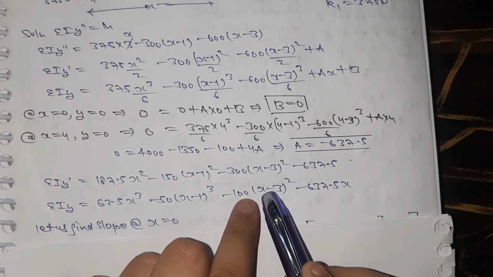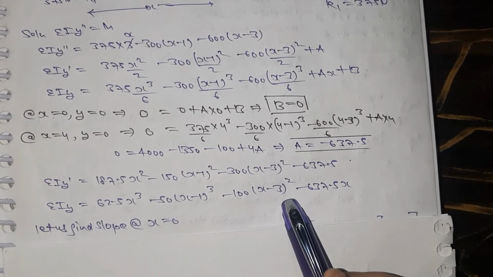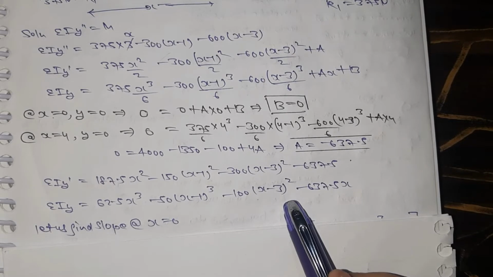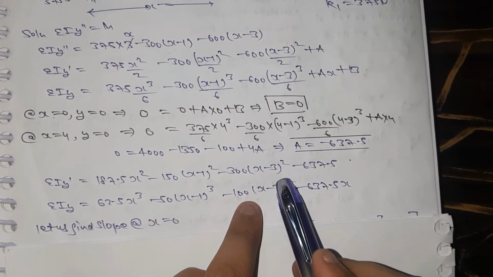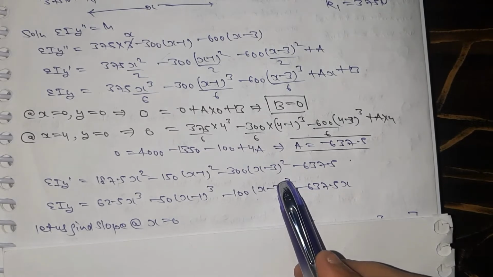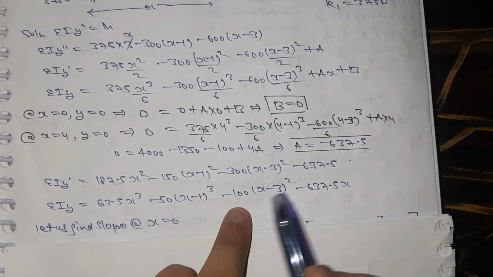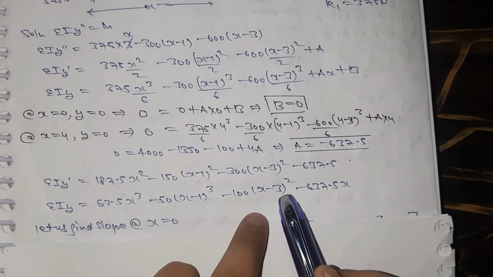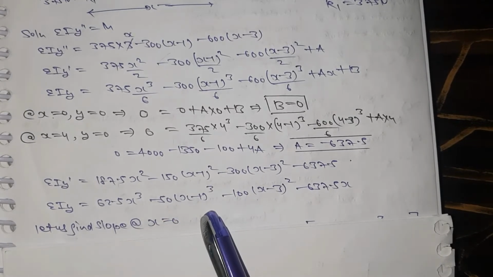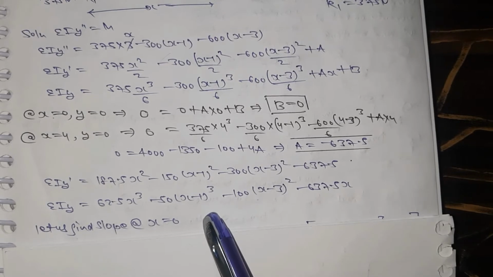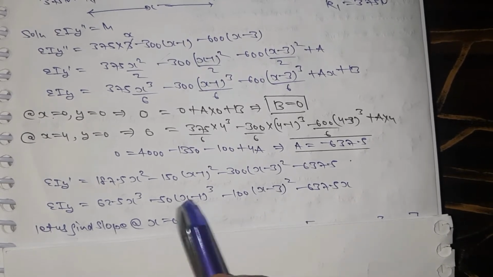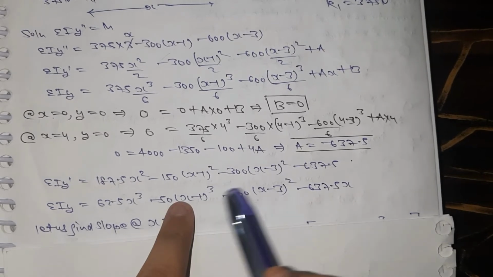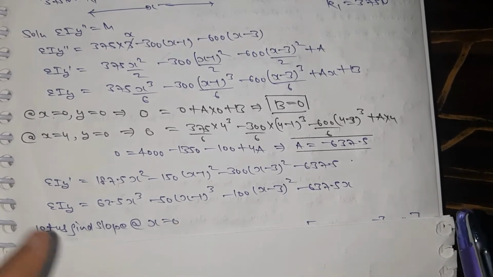And if I put 0 there, 0 minus 3 is again becoming negative. Guys, please don't think that this square will make it positive. No, not at all. You just have to see the x minus 3 term or the x minus 1 term. If it is becoming negative, then please simply drop the terms. So if I put 0 minus 3, it will again become negative, so I'll simply drop these two terms.